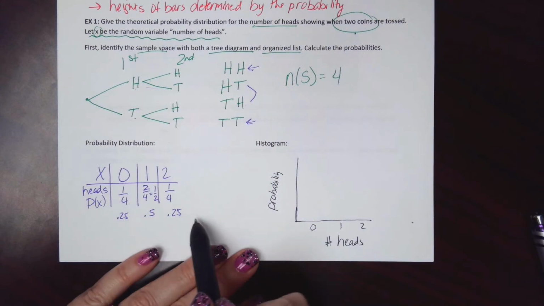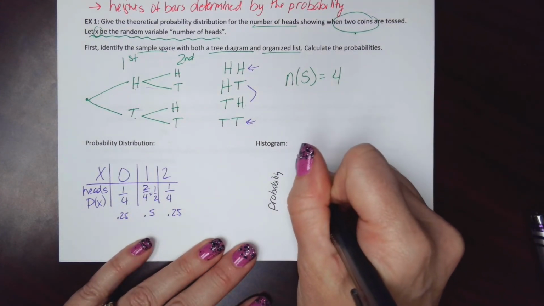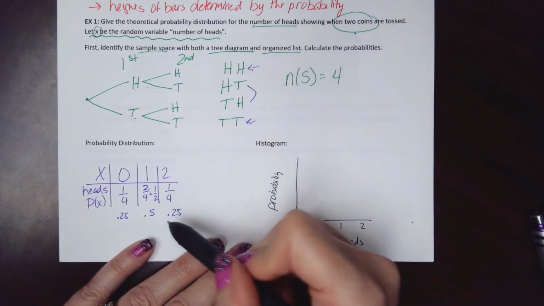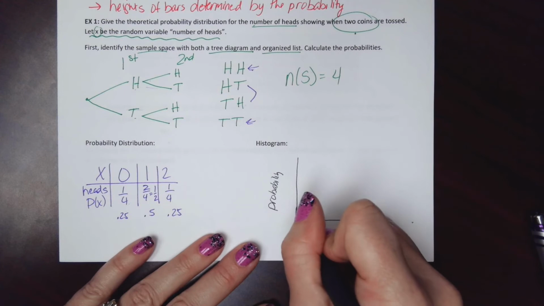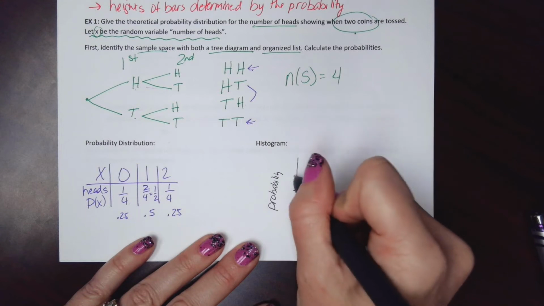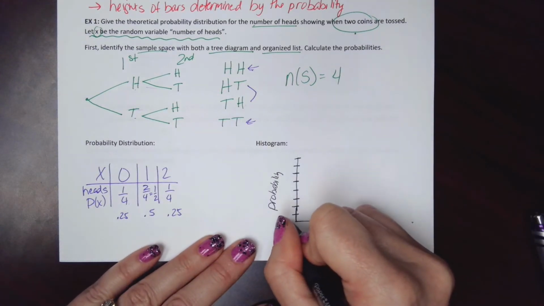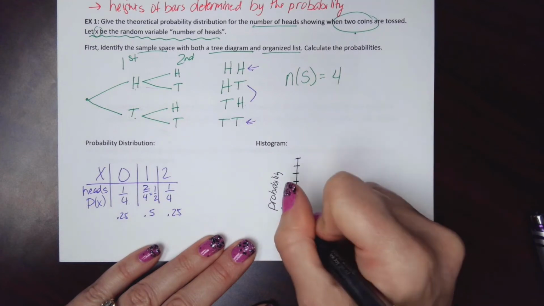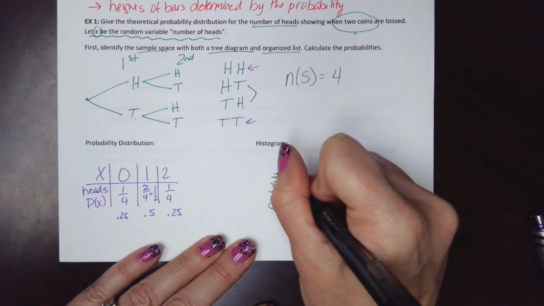So I've got fractions in here. 1 would be the entire thing. If we want to go all the way up to 1, we can, but my largest probability is 0.5. I'm going to choose to count by tenths and say 1/10, 2/10, 3/10, 4/10, 5/10, 6, 7, 8, and that's more than far enough. So 0.1, 0.2, 0.3, 0.4, 0.5. Okay.